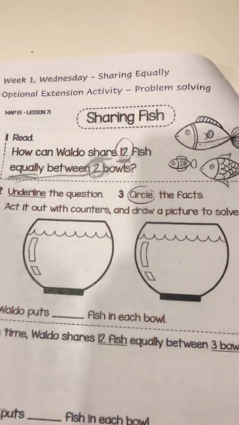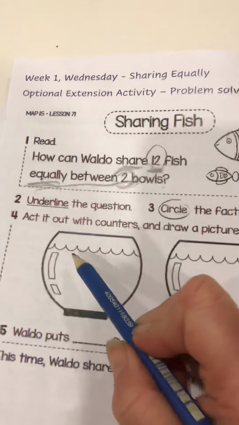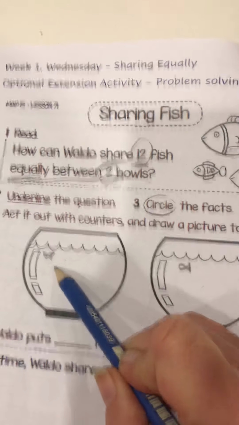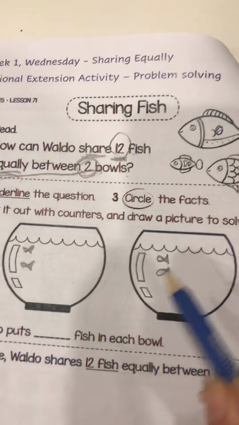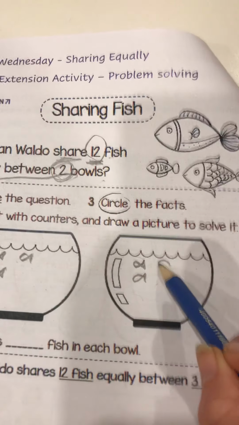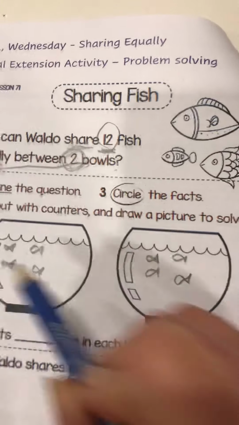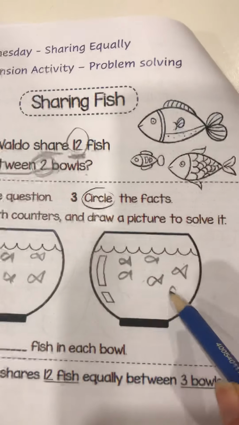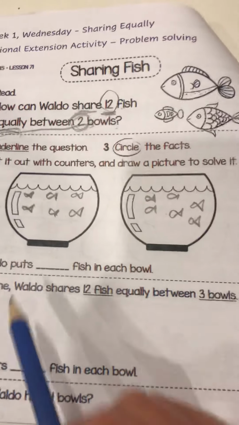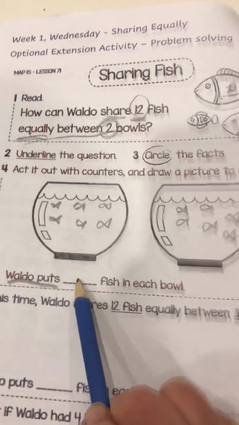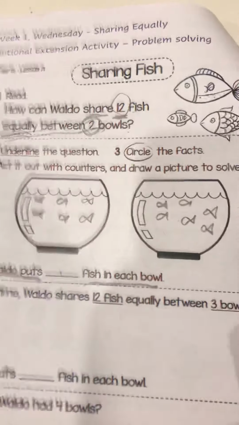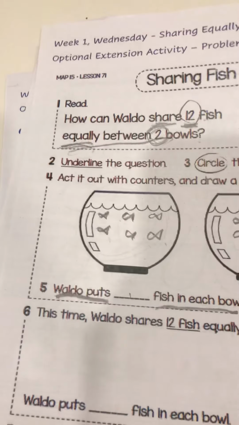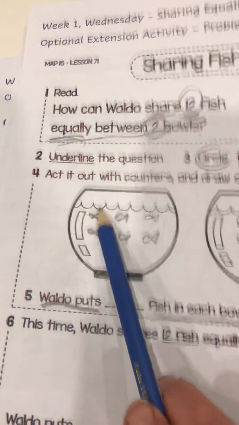Pen's handy at home. All right, let's do 12 fish. Are you ready? My fish look like that. 1 and 1 for you. So that's 2 fish. Now 3 fish, 4 fish, 5 fish, 6, 7, 8, 9, 10, 11, 12. The question is, Waldo puts how many fish in each bowl? Not how many fish all together, how many in each bowl. So how many in that bowl and how many in that bowl. We're not adding them together. All right, I think you can count your fish and pop your answer in yourself.